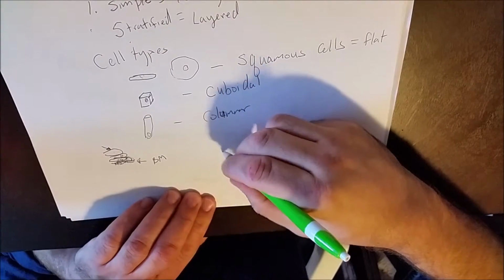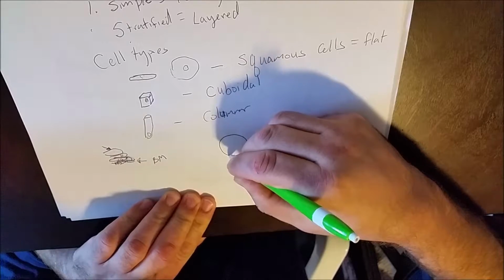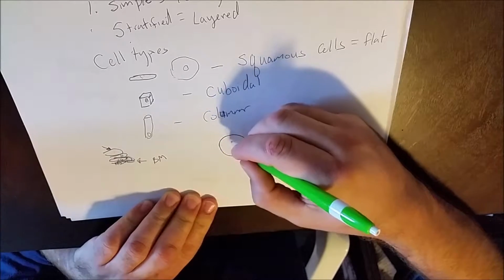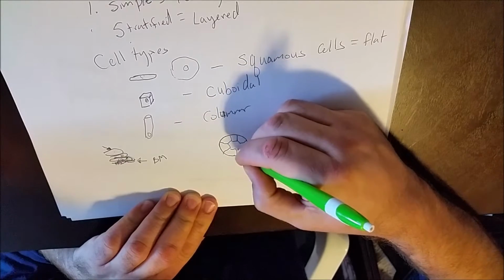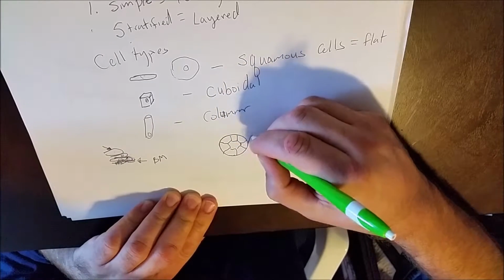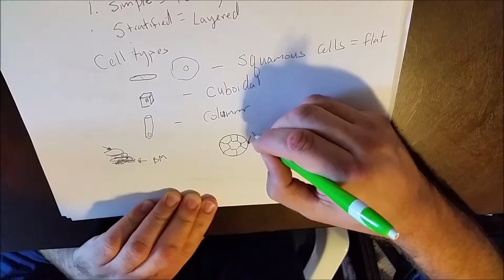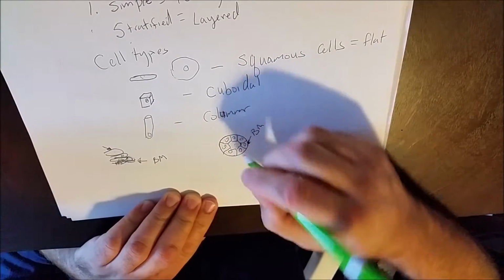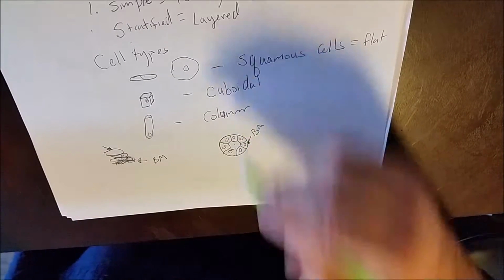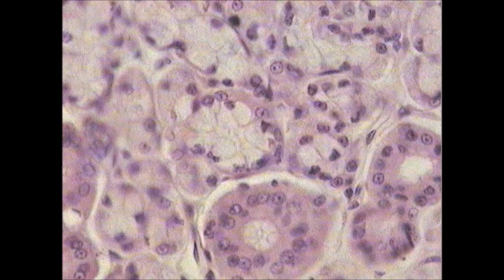Sometimes what happens is, instead of being in a flat arrangement like that, you have a basement membrane that makes a circle here, and you have cells that are latching on to the side. When you see this, always look at the basement membrane first. In this case, I told you it's down here, and you have an opening here. You have a basement membrane here, a cavity here. So this would be simple, one layer, cuboidal epithelium.